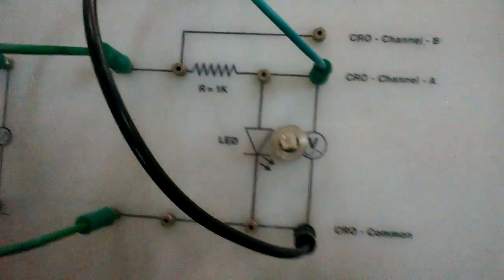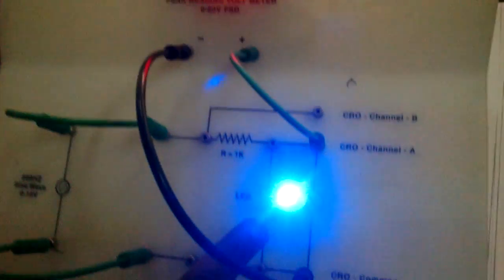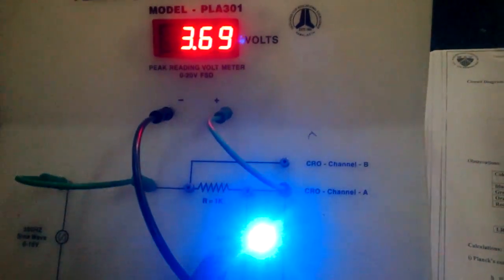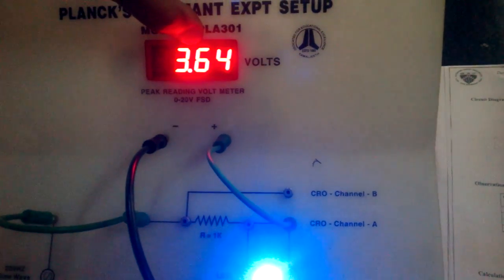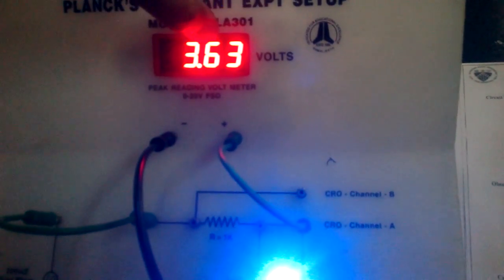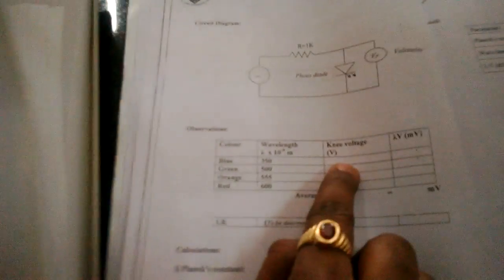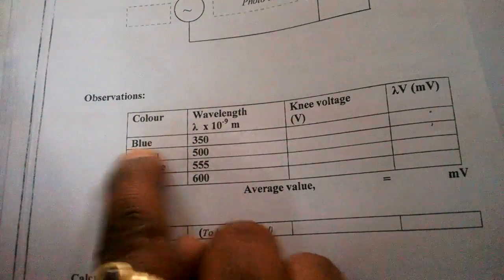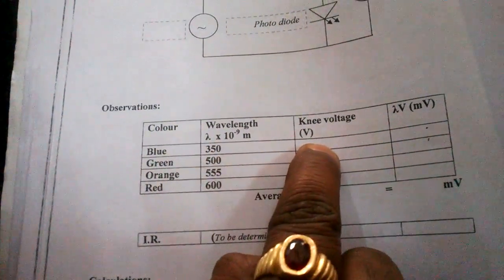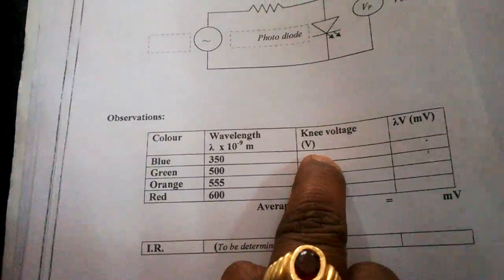Let's see. First you have to plug in the LED and switch on. This is a blue LED, and see the voltage: 3.63. You have to note it down. So here for blue, this is its wavelength, and we need to write down this voltage.